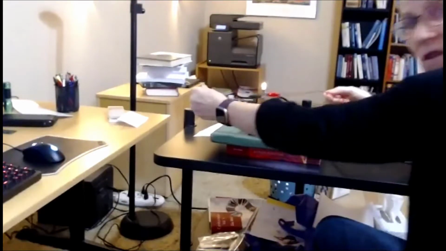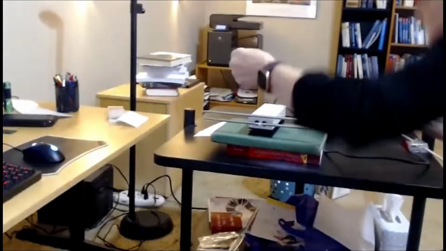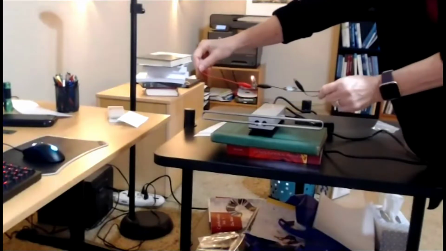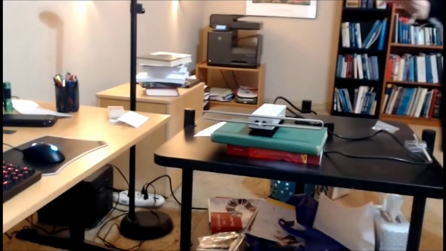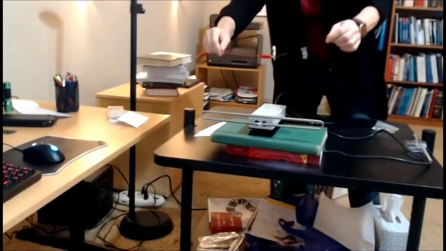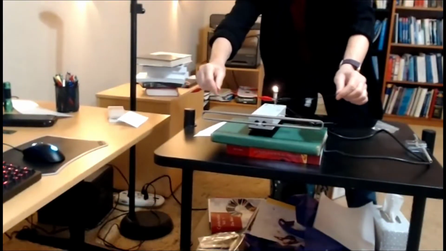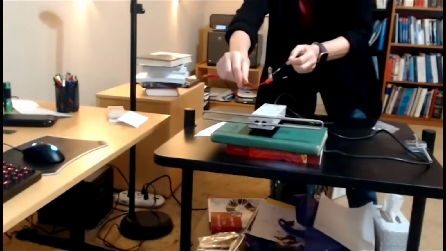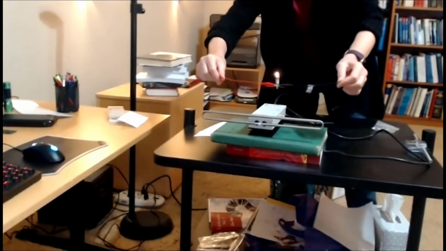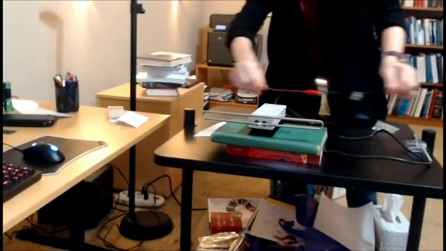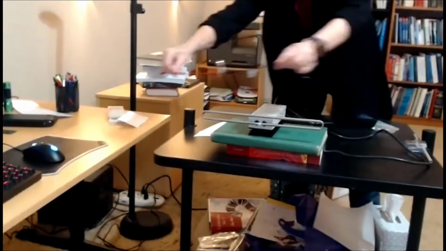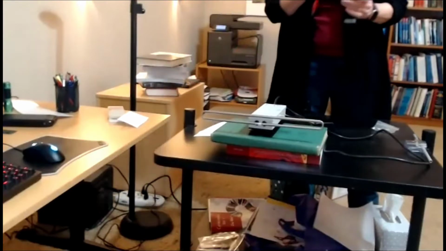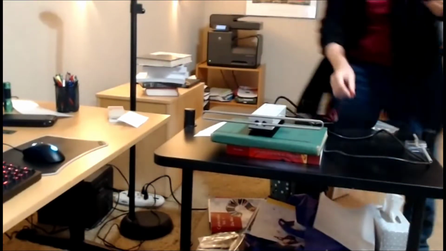Let's see. Let me try it. I'll stand in a different place. So I'll try to stand behind it, in fact. Okay. So it's on. You can see that. If I turn this, it goes out. If I turn it this way, it goes on. If I move it over here, the light bulb goes out. And so do we have to have the wires attached to the light bulb to make this work?